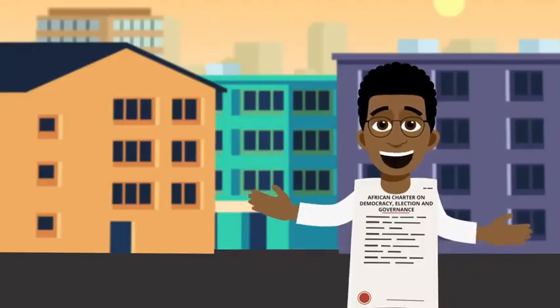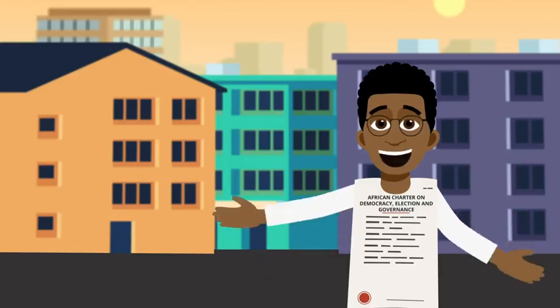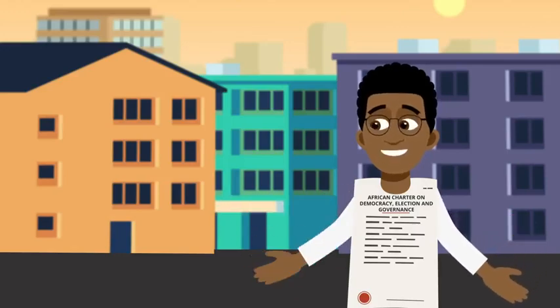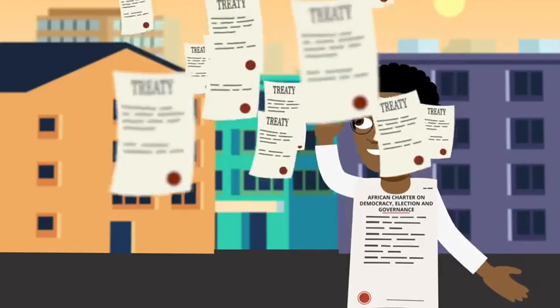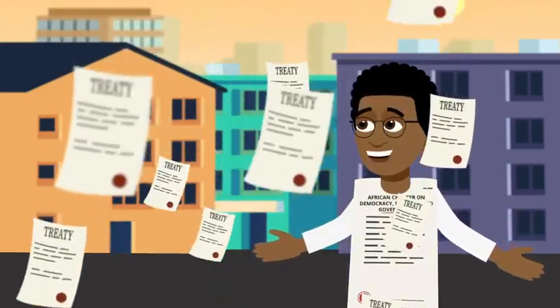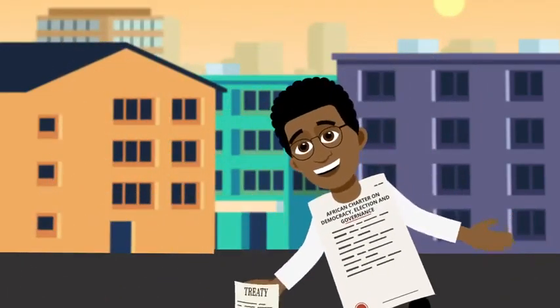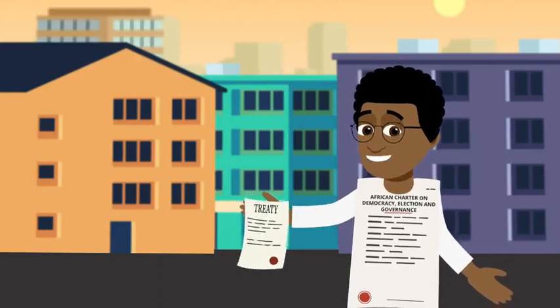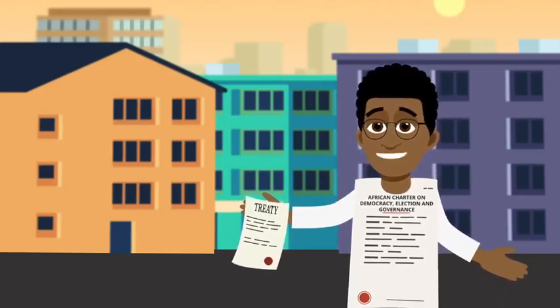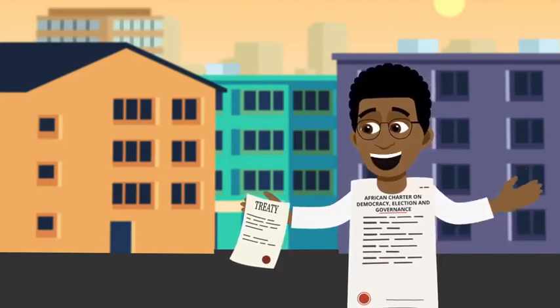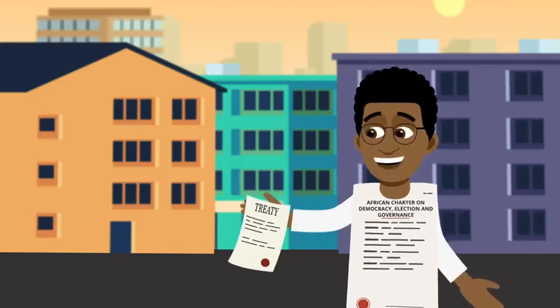How many of us are there? My family now has 60 members. 36 are already in effect because member states ratified them. However, many of us are still waiting to spring into action because we require member states to ratify us. Why, you ask?